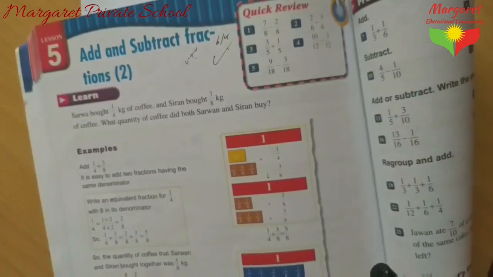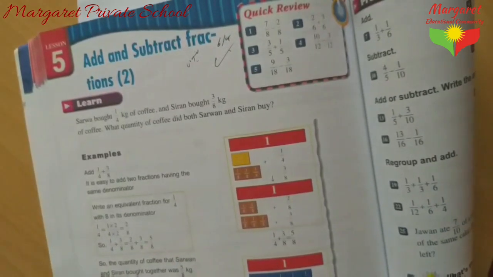From the previous lesson, if you remember, we learned how to add or subtract fractions, and the number is called a fraction number.